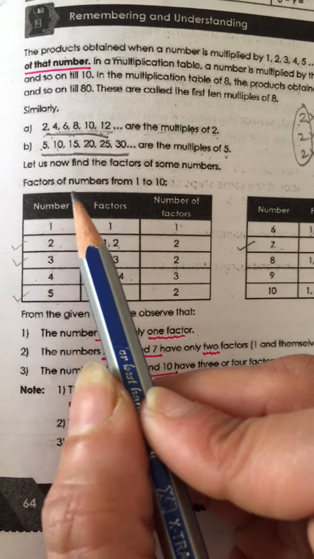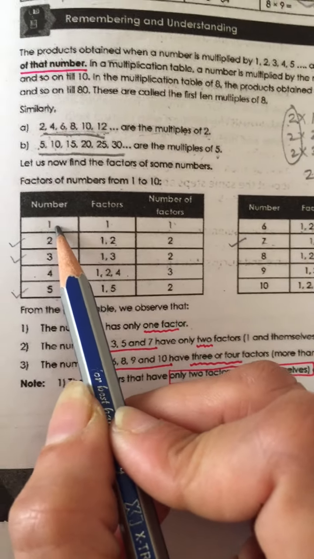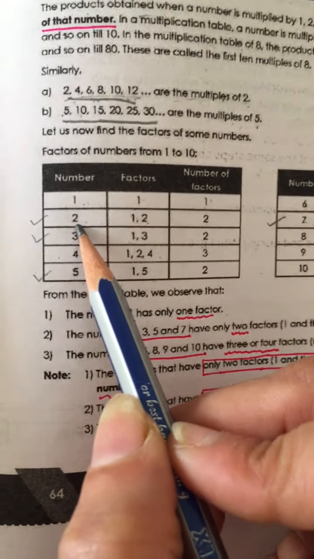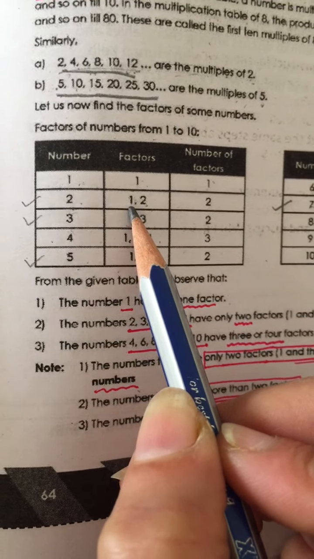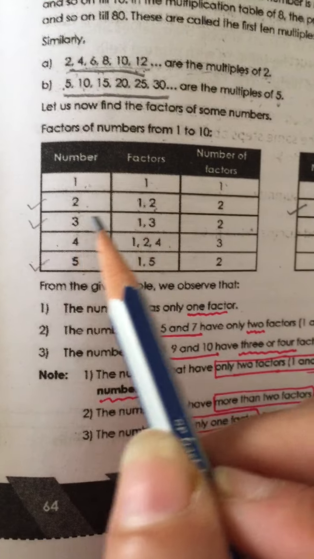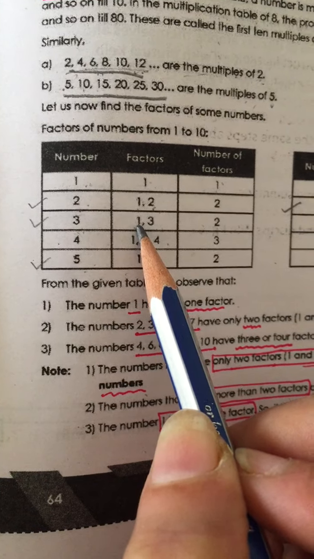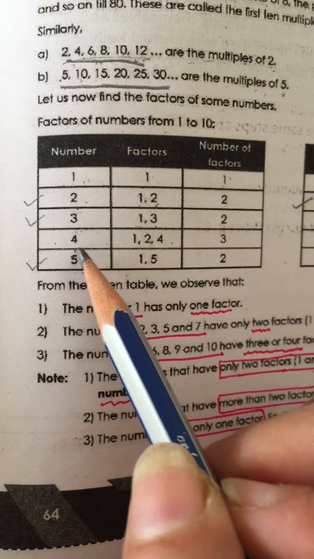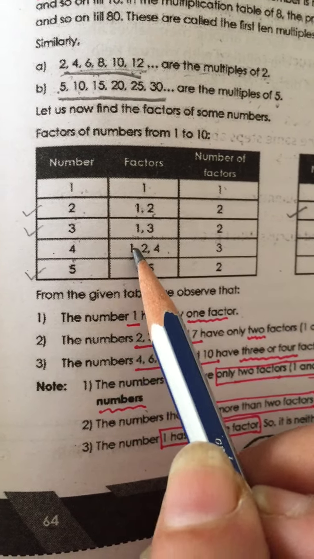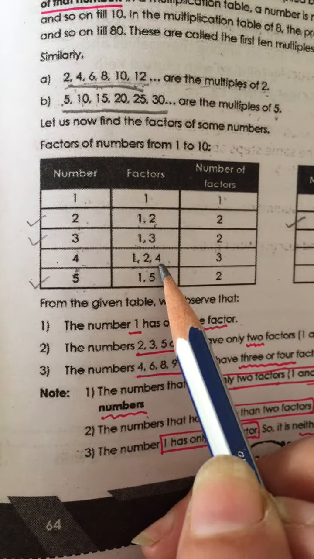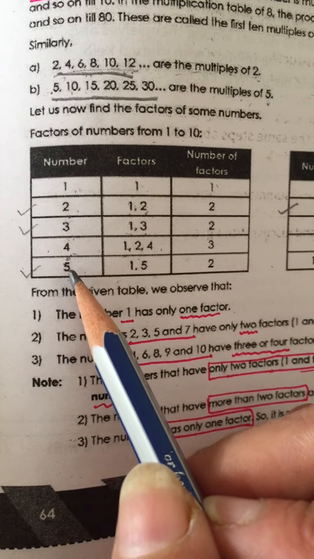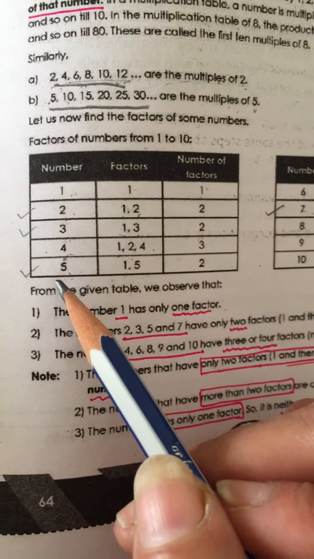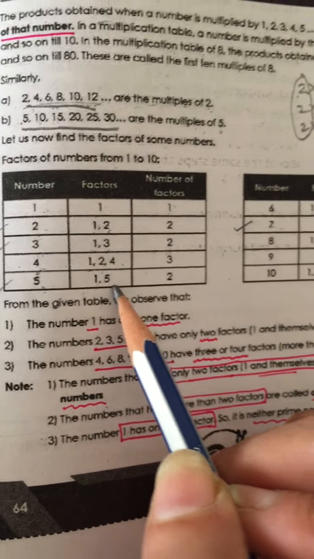Here, factors of numbers from 1 to 10. The factor of 1 is 1. Factors of 2: now, 2 comes in which tables? 2 comes in the table of 1 and in the table of 2. Now 3 comes in the table of 1 and 3. 4 is the product, so it comes in the table of 1 fours are 4, 2 twos are 4, and 4 ones are 4. Same way 5 comes in the tables of 1 and 5. Does it come in the tables of 2, 3, 4? No.